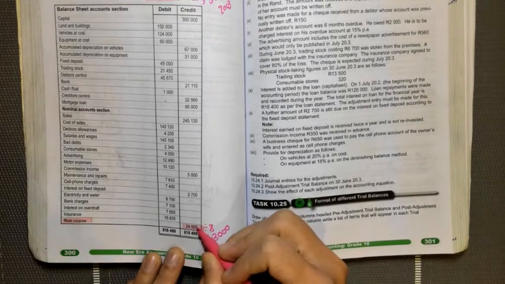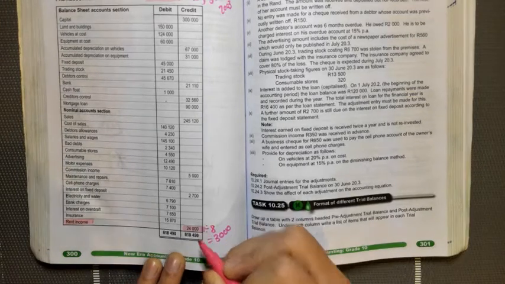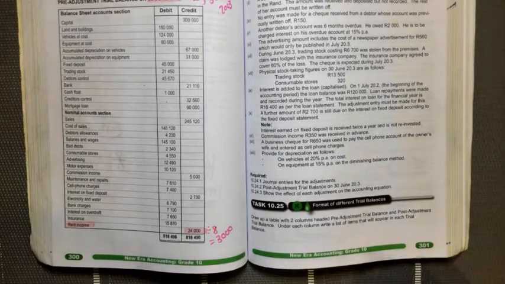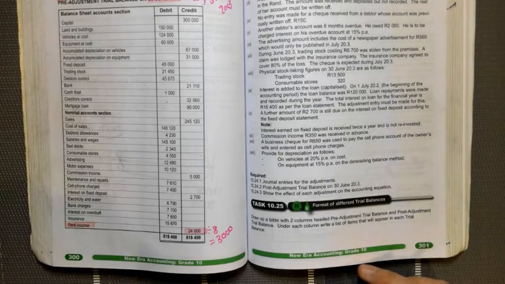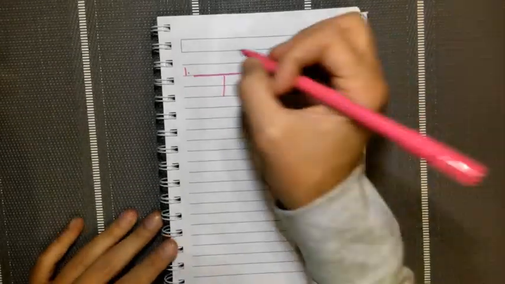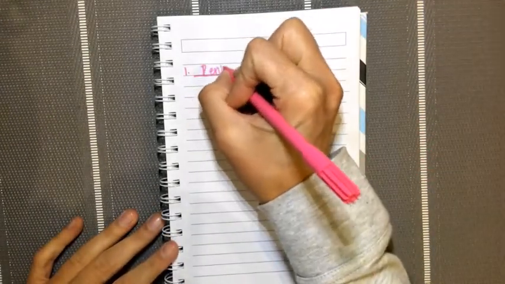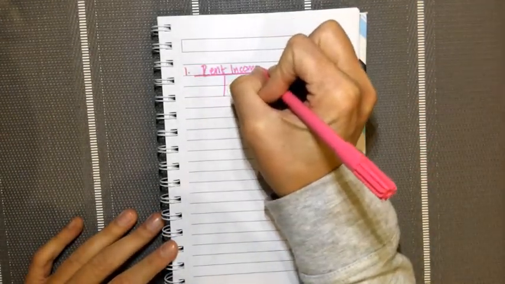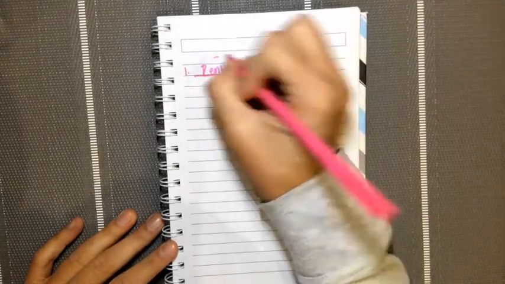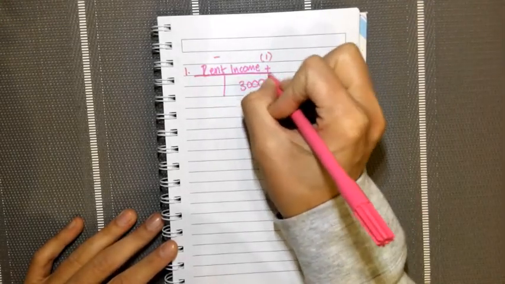We want to make this value bigger because it still needs to include the rent for the last month. To do that, we have to go and credit rent income with 3,000 Rand. Make it more.